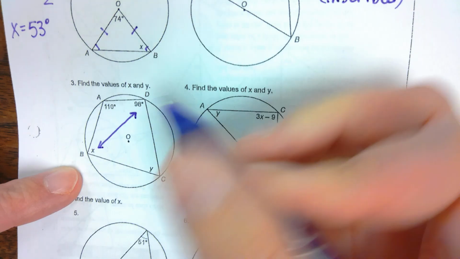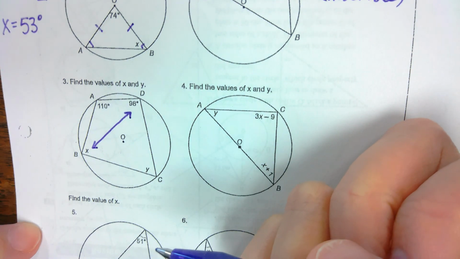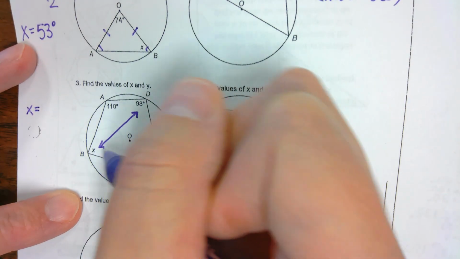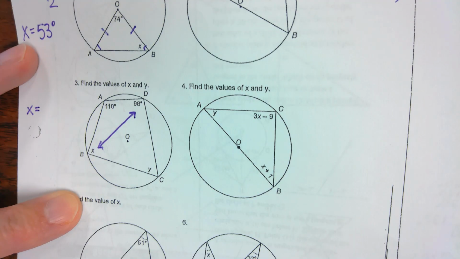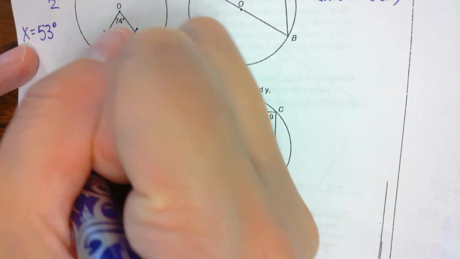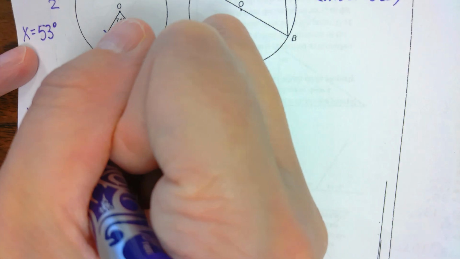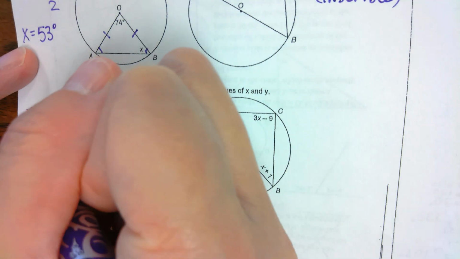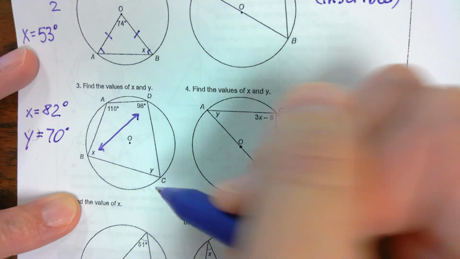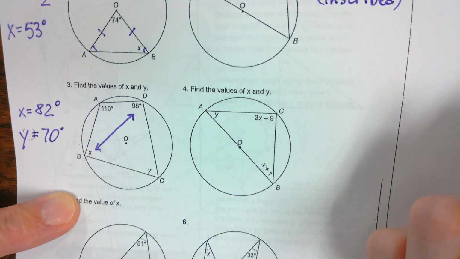What happens to the opposite angles? Shoyam? They add up to 180, right? So x equals 180 minus 98. Shoyam, what did you get? 82 what? Degrees. And then y? 70 degrees. Perfect, because opposite angles add up to 180.